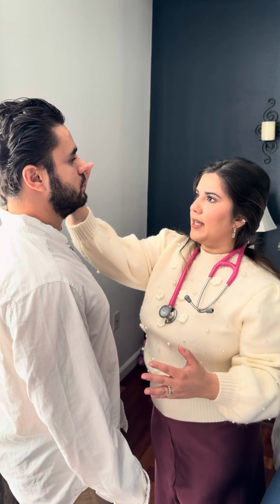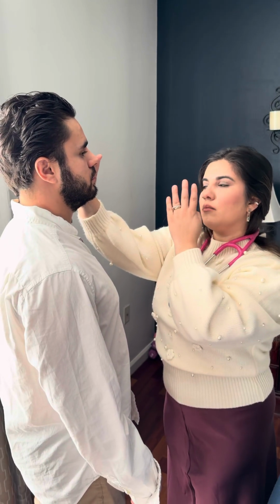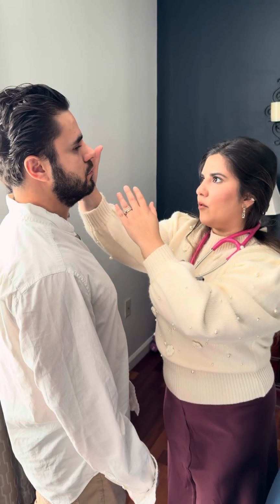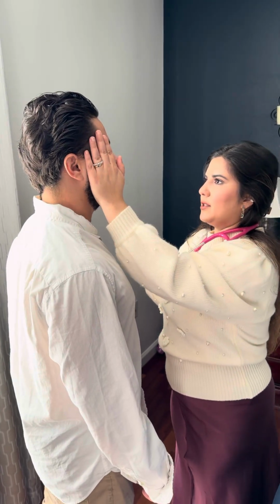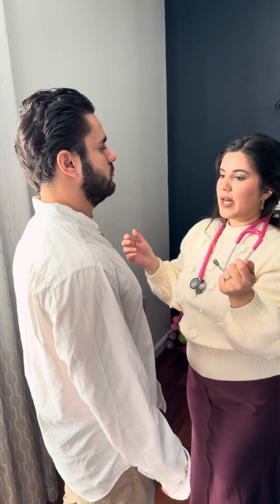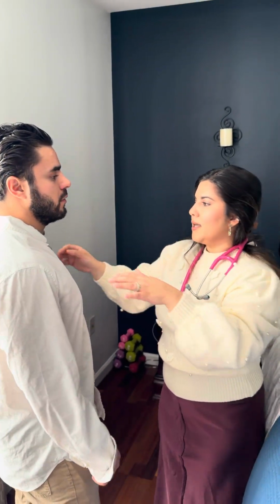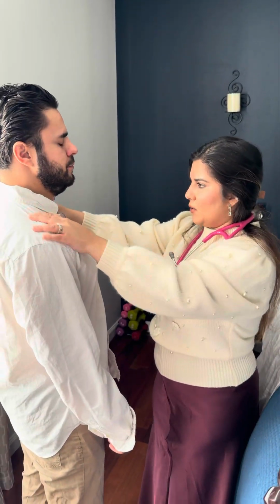I'm going to place my hand here, and I want you to apply force against it. Perfect. Now same side. All right, and patient has full strength in his neck. Next, we're going to move to the shoulders. So I'm looking for symmetry.